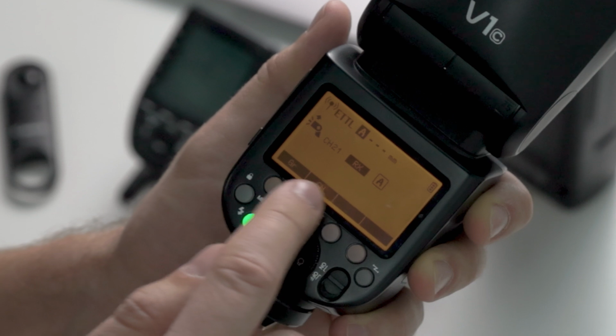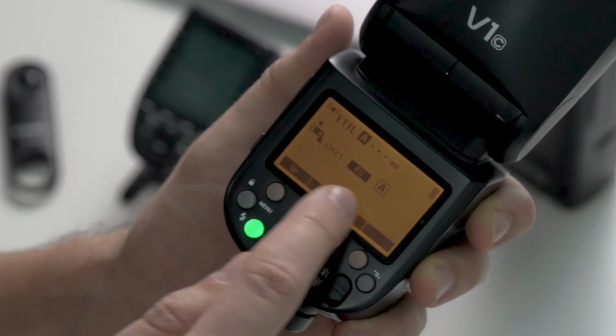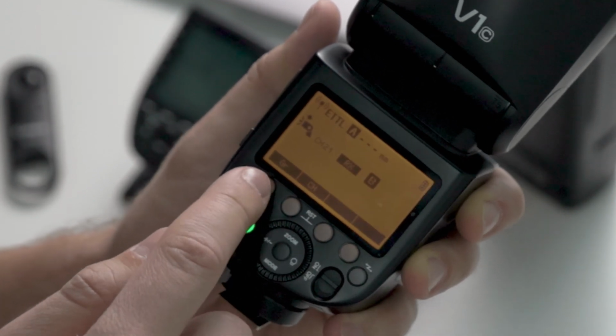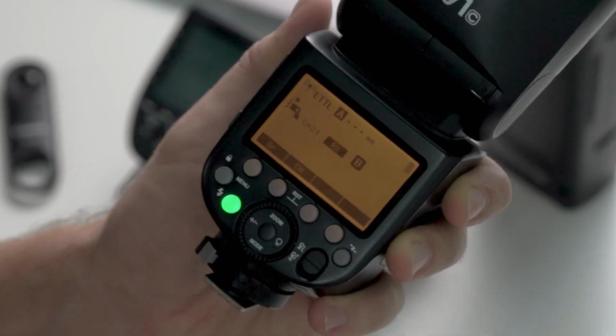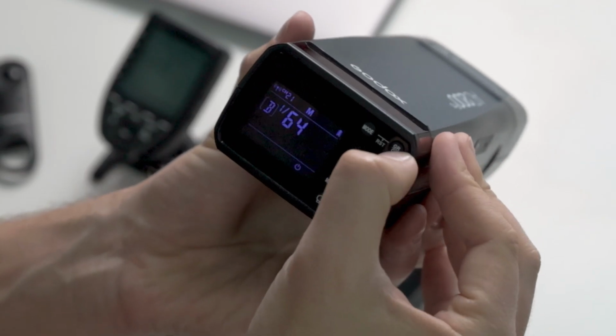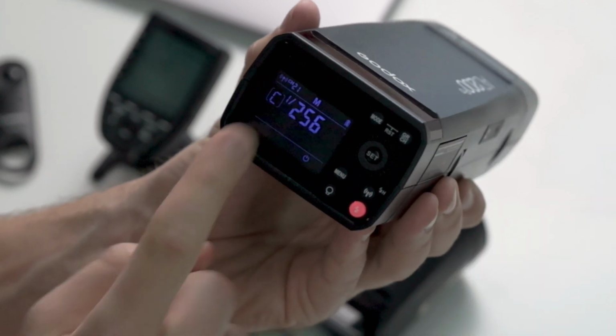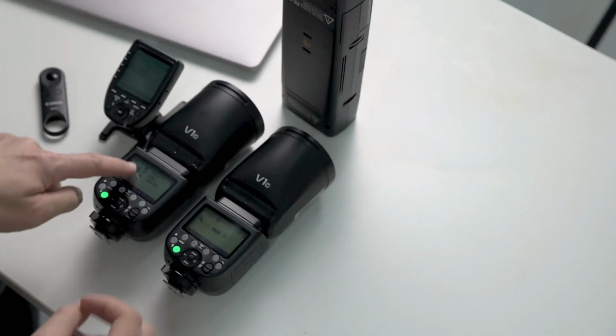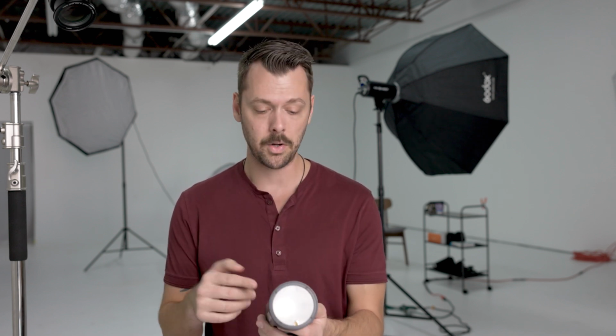So for this one, we're gonna put this one actually in group B. So simply click the group button here till it changes to B, and there you have it in B. For our AD200 Pro, we're gonna put this in group C. So we're gonna push the group button here until we see C, and we are all set. Now, we have our V1 here, because when you have the V1 as a transmitter, it is automatically set in group A. You cannot change that. You can only change it when it's in receiver mode. So this is a group A V1.